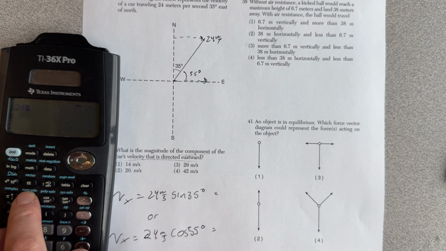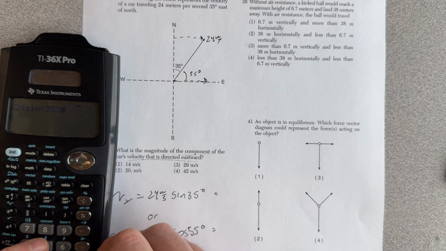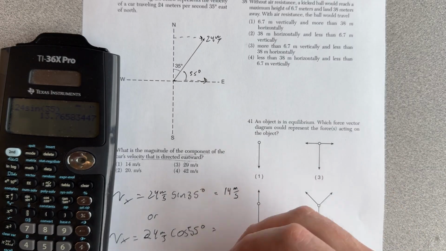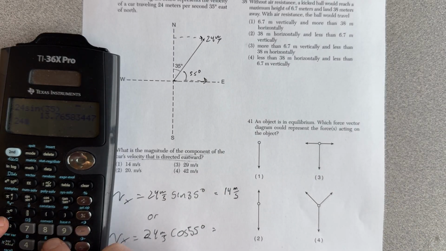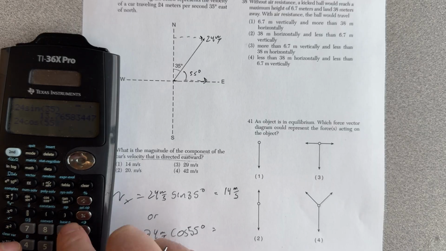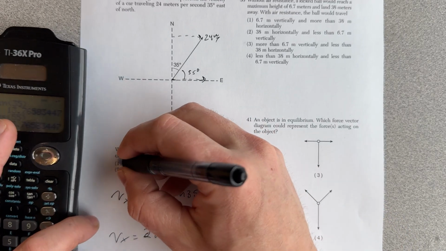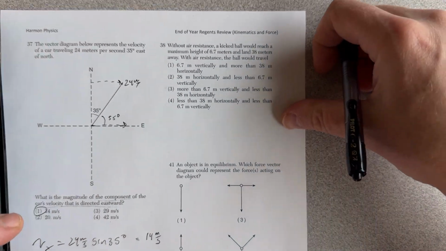24, great. There's a weed eater going out there now. I get 14 meters per second, and then just to be thorough, we'll do both of them. We get 14 meters per second. So confident in our answer there.